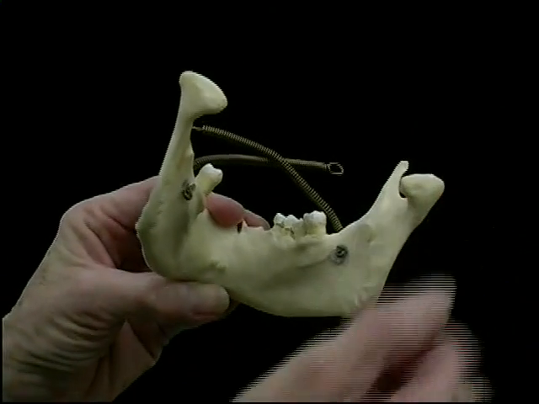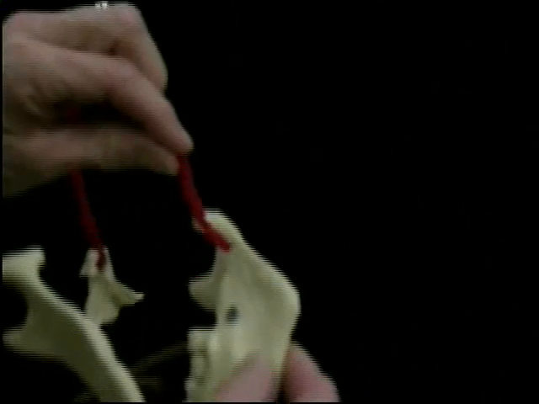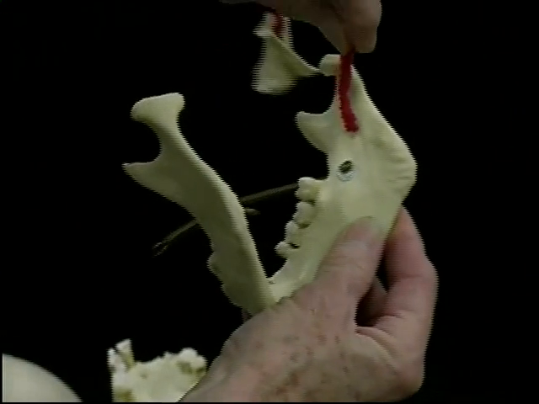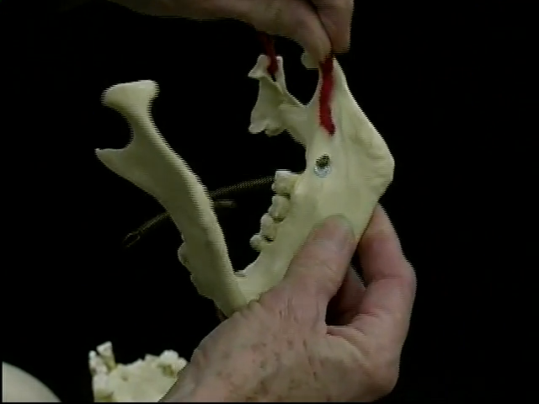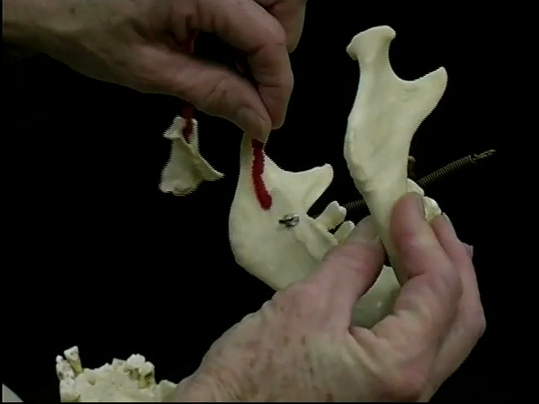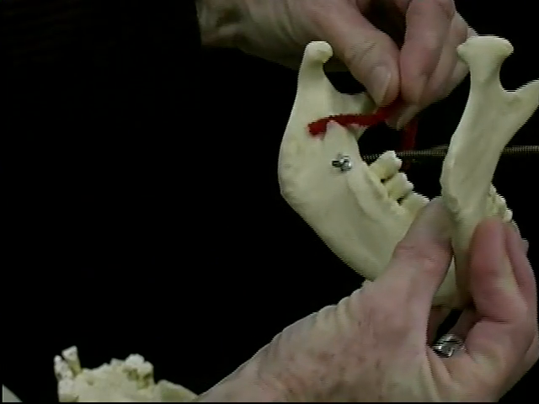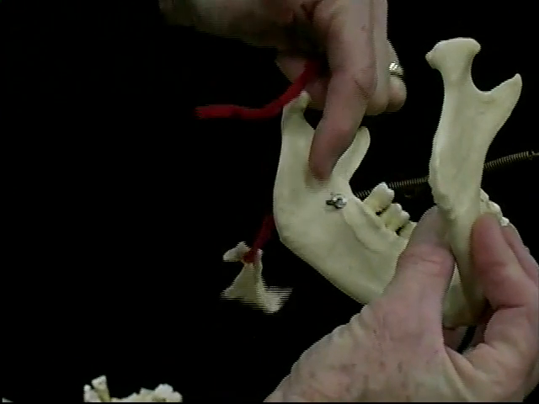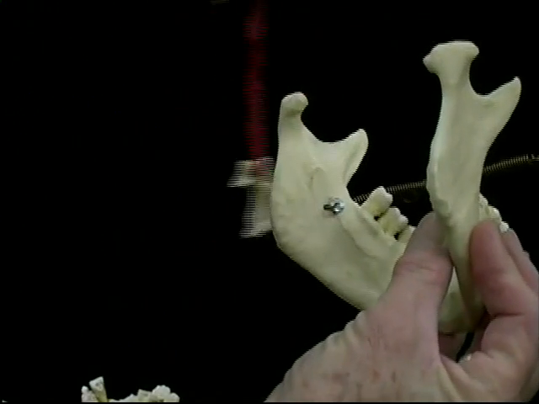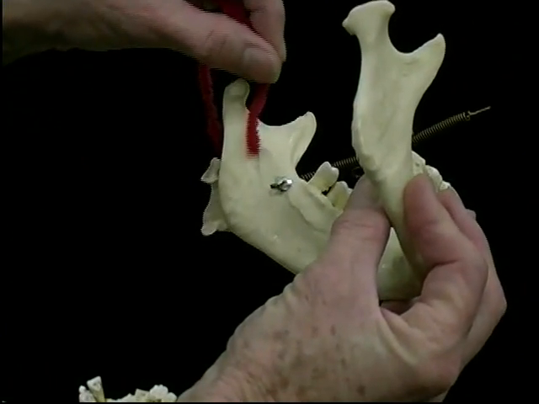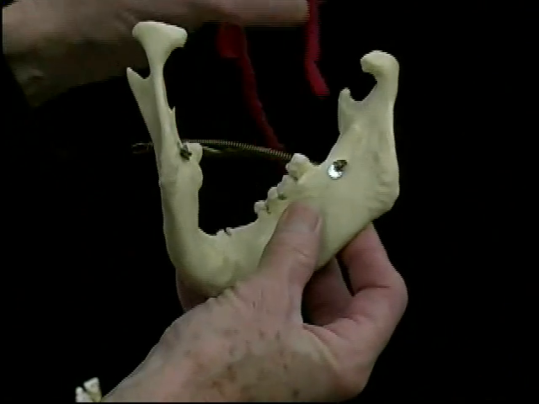Coming up on the inside of the ramus, there is a foramen. We're talking about the holes now. Okay, and that foramen is referred to as the mandibular foramen, right here, on either side where the ramus is. There's a little flap to the side of that mandibular foramen, and it kind of looks like a tongue, and that's referred to as the lingula.